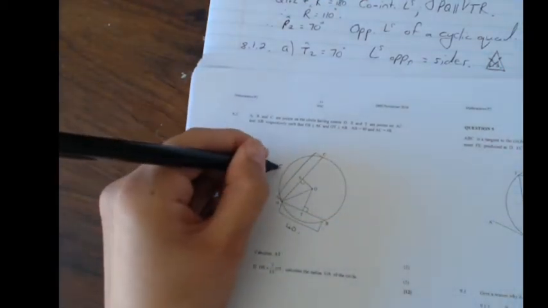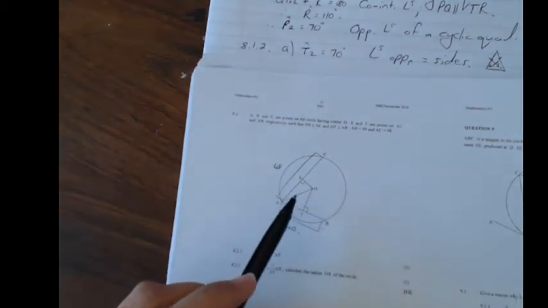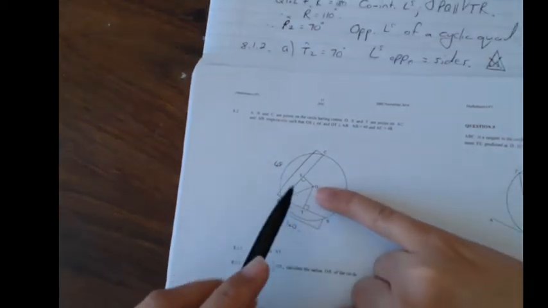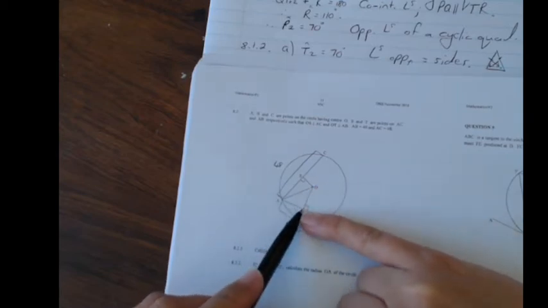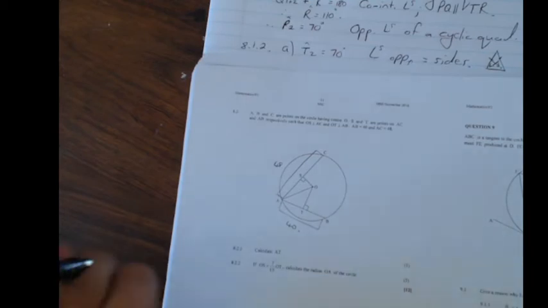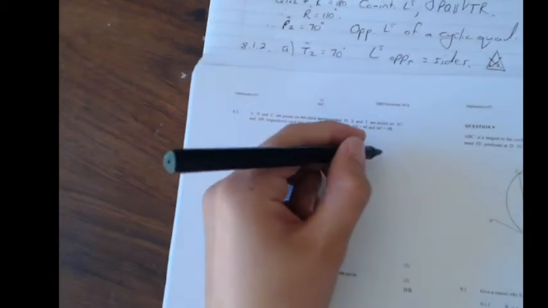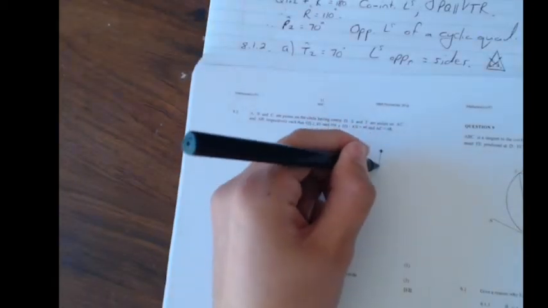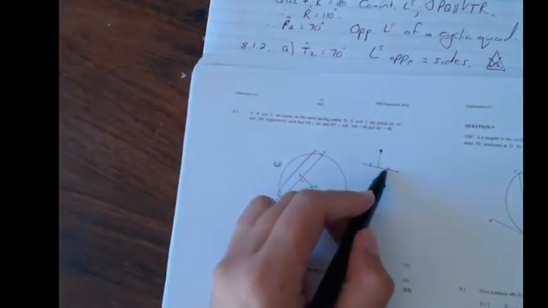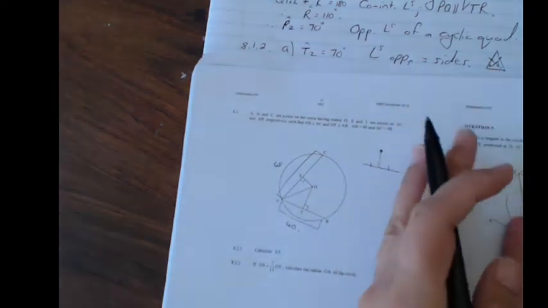Right, now I see that first theorem that we learned in grade 11, that the line from the center of a circle to the midpoint of the chord is perpendicular to the chord. That theorem states that if it's the midpoint, then it's perpendicular.